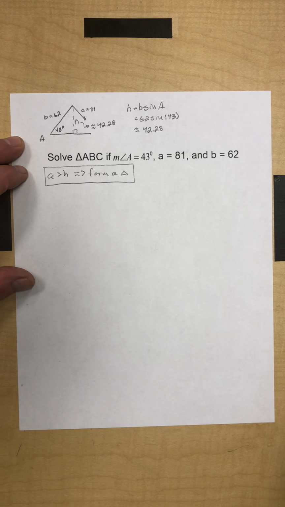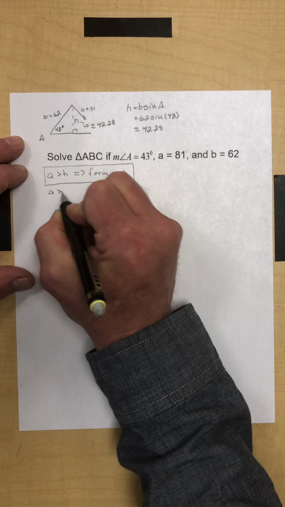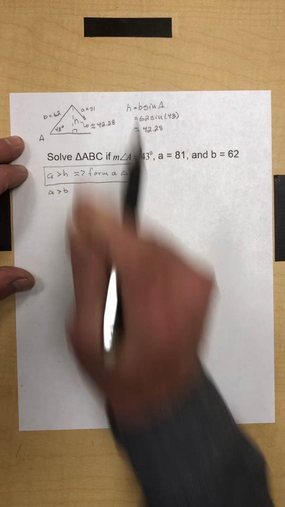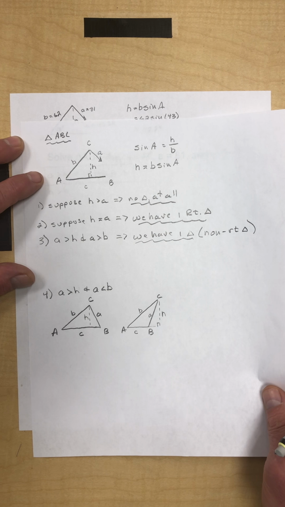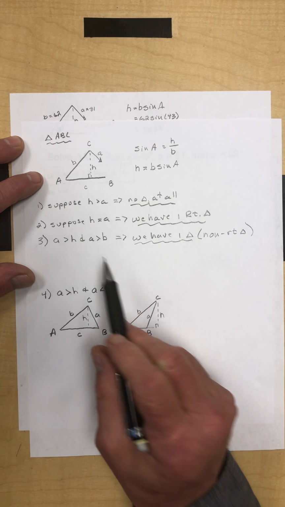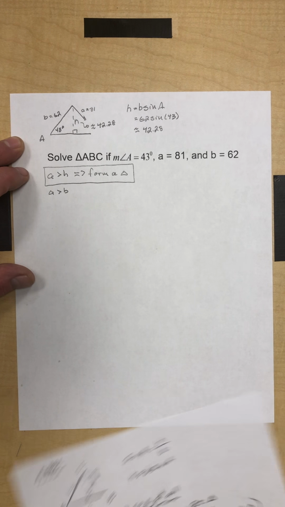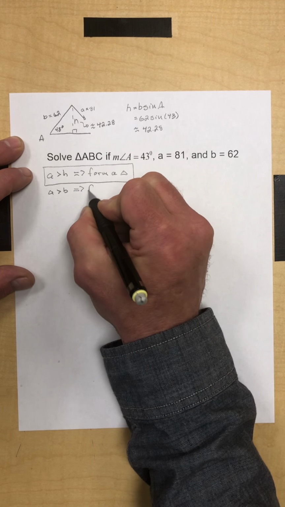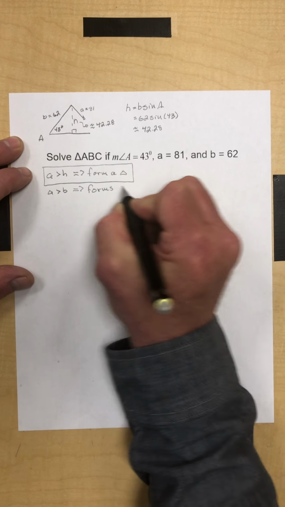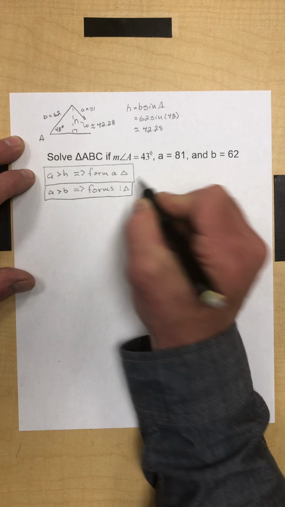So now compare a and b. Notice that a is greater than b because 81 is greater than 62. So if you go back up here, what happens when we can form a triangle and a is greater than b? We have exactly one triangle. So we only have one triangle here. Okay, so I only have one triangle to solve.